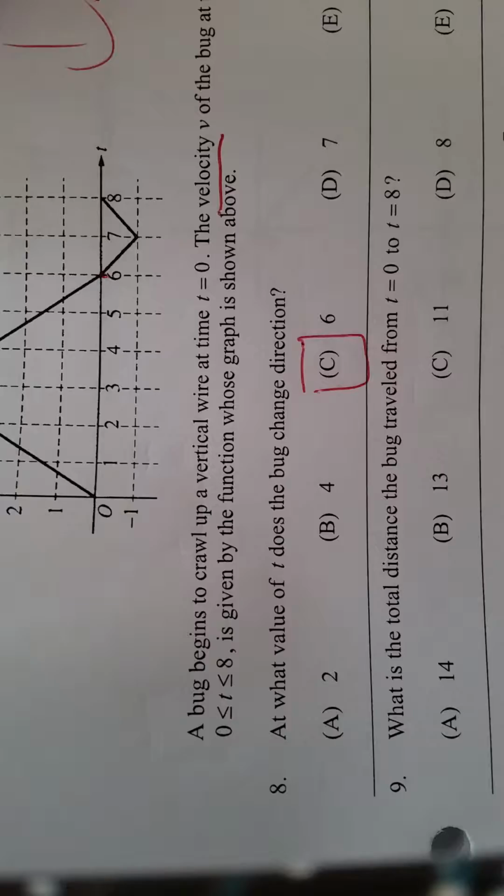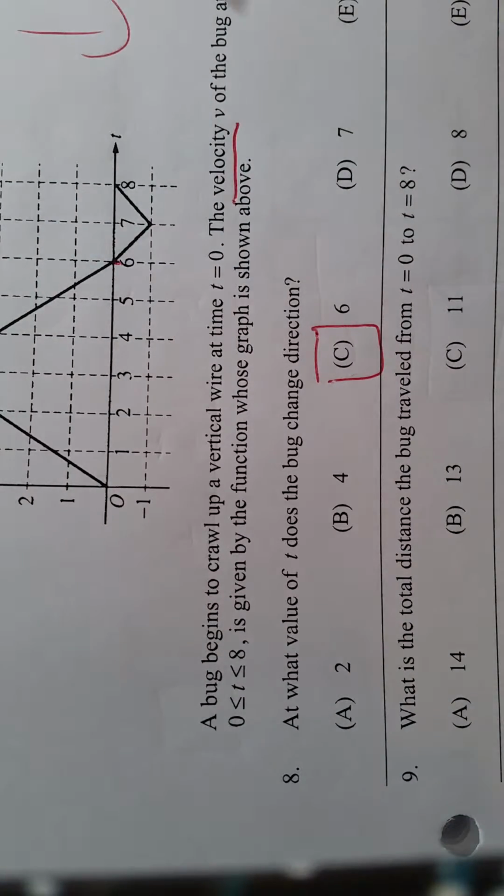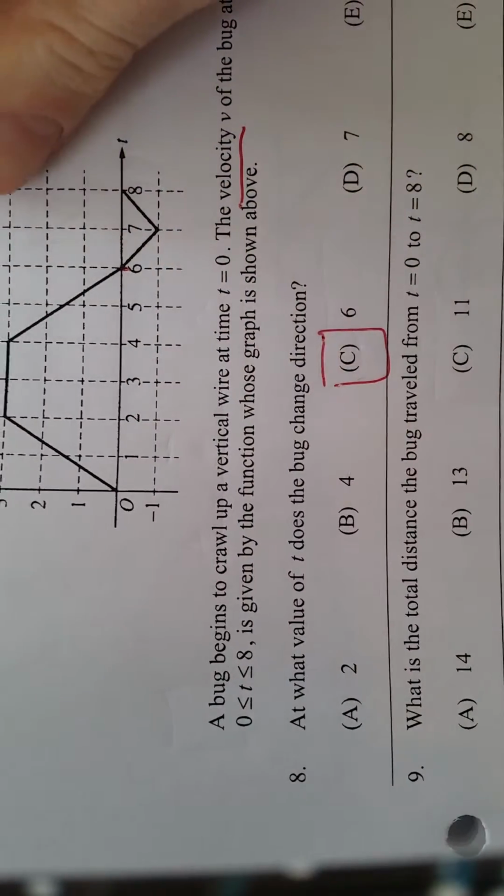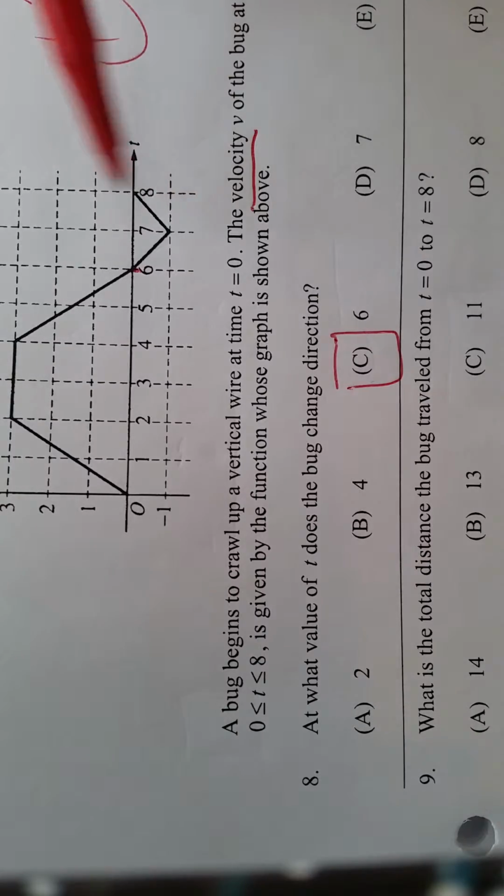Okay, now 9's different. Total distance the bug traveled from 0 to 8. We haven't talked about this too much yet. We're about to get to it, but total distance traveled is simply area under the curve. So from 0 to 8, this question is really asking what is the area under the curve from 0 to 8?